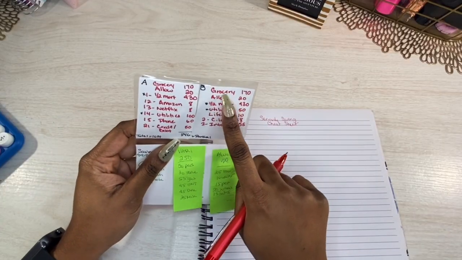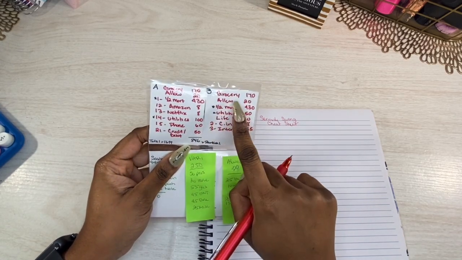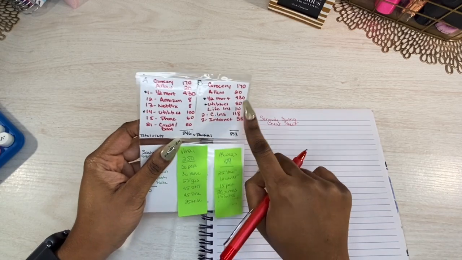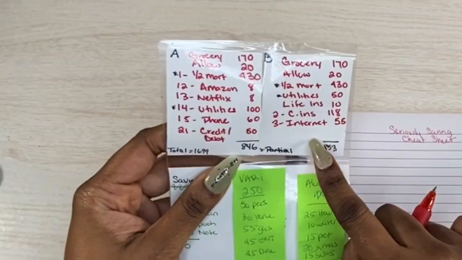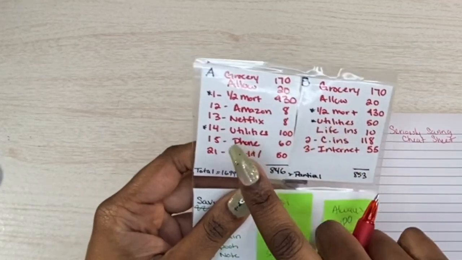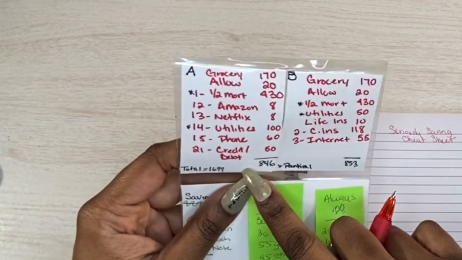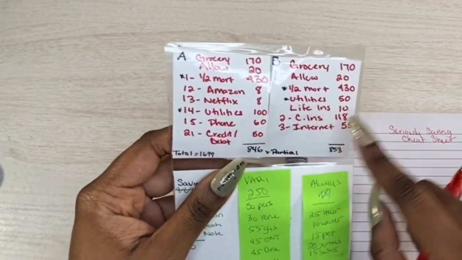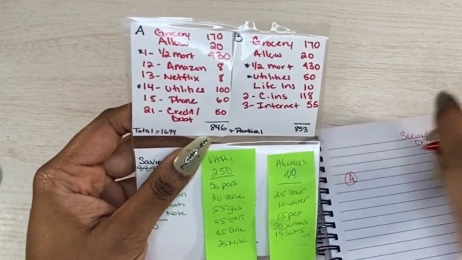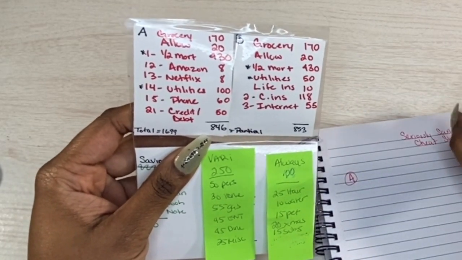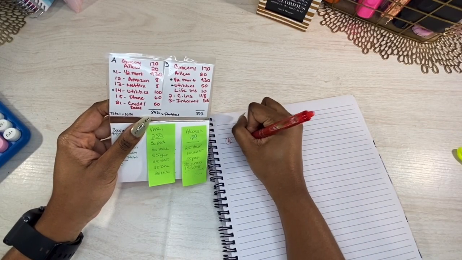So you'll see here for paycheck B. Paycheck B is the second paycheck of every month. That's going to pay for all of the bills that are due at the beginning of the month, because that just makes sense for me to make sure that those are paid on time. And paycheck A pays everything at the end of the month.